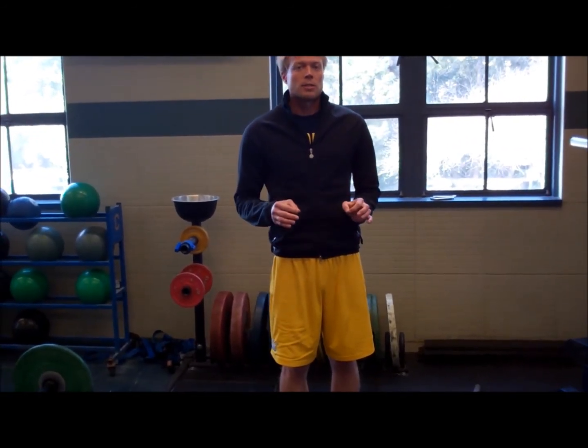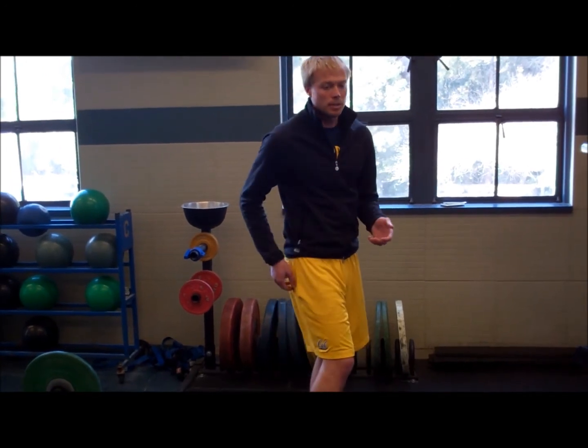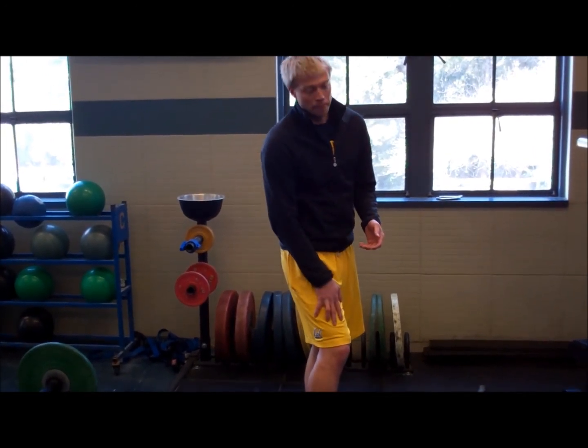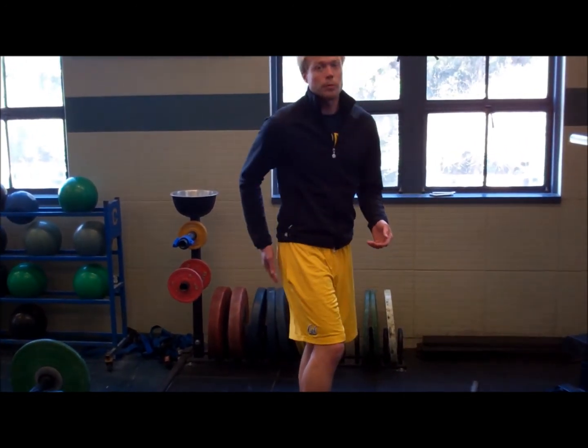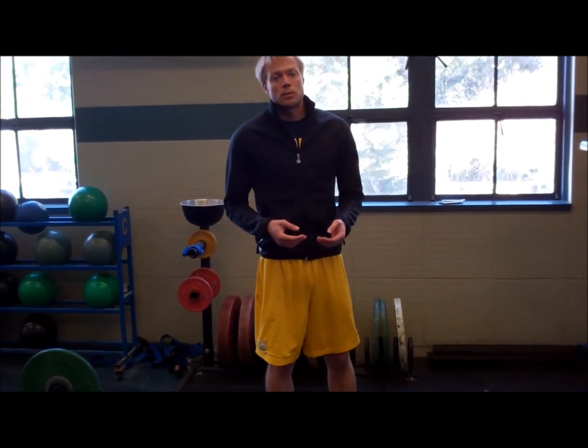And really what it comes down to is, if I'm hip dominant, I'm not using my full potential here. If I'm knee dominant, I'm not using my full potential back here. So with any athlete, it's really not so much that you have to be in the middle, but I want you to use your full potential with the muscles that you've been given.